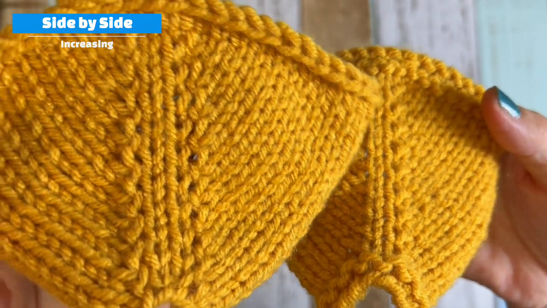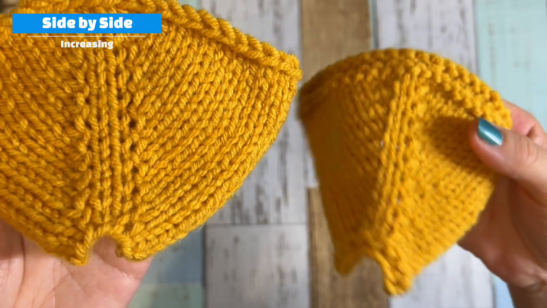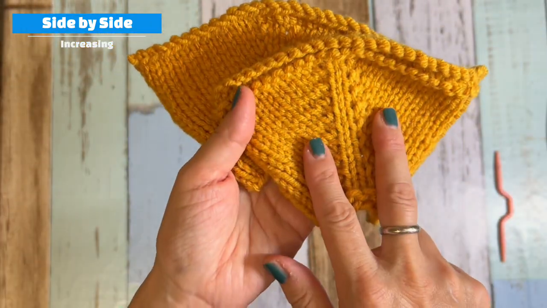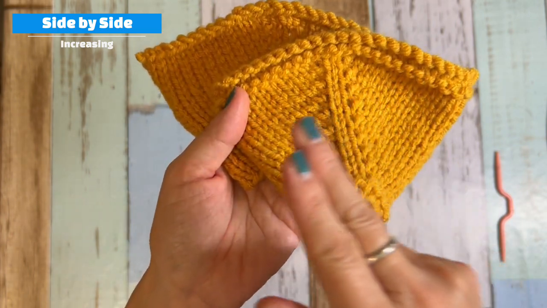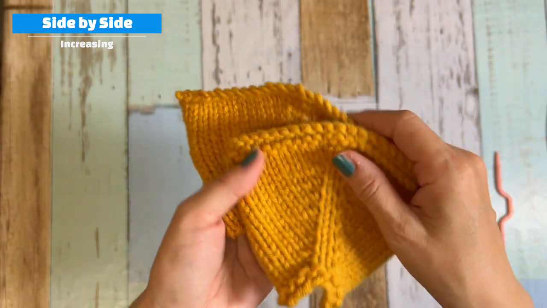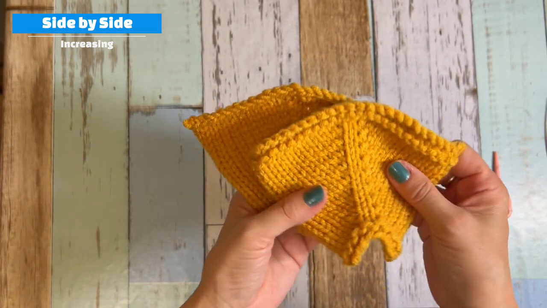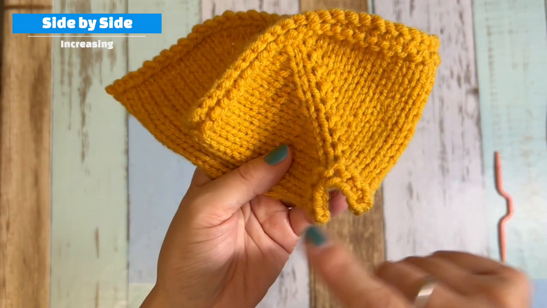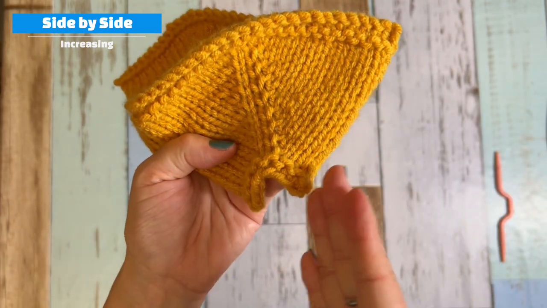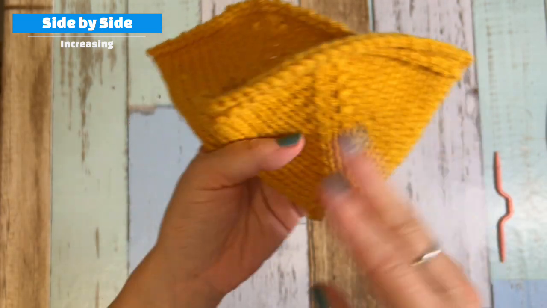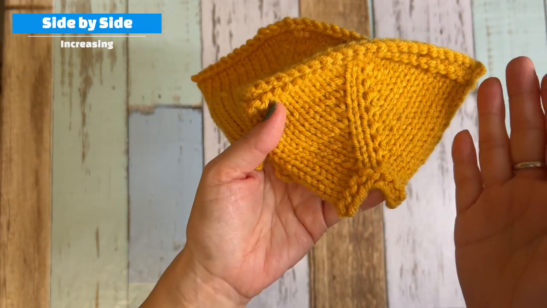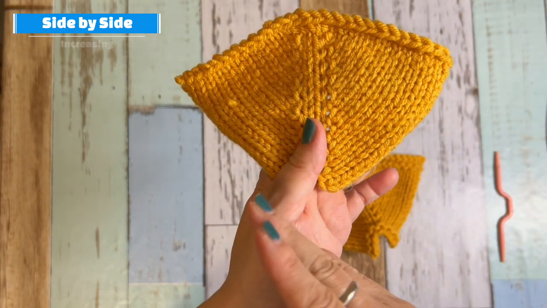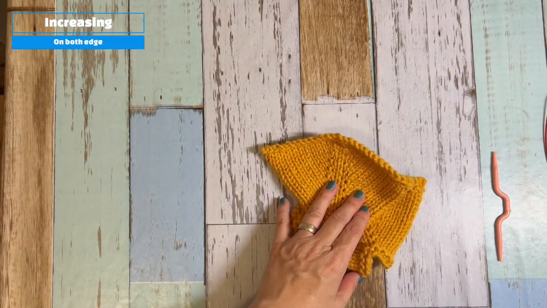Okay, so side by side increasing, I think I like the same direction. I should say the right direction. Okay, so next, I'm going to increase at both edges. Make one right and left. And what about the opposite? Okay, there we go.